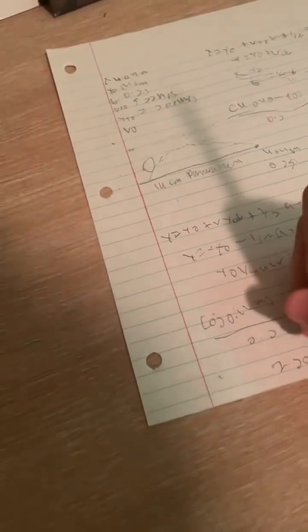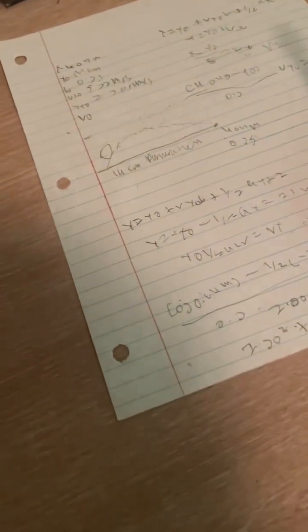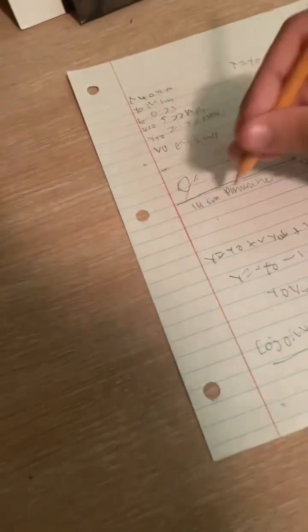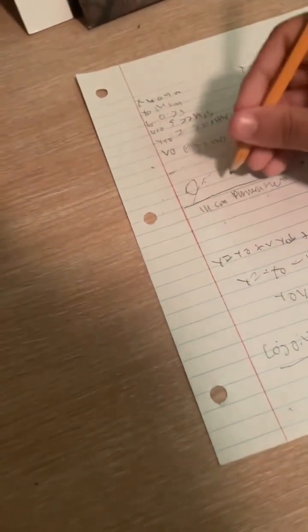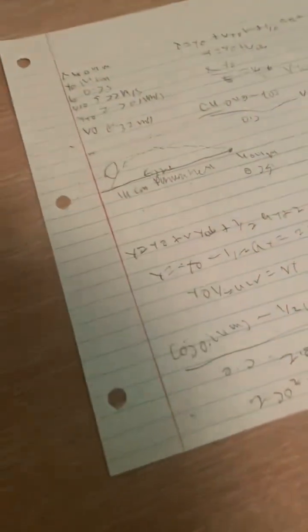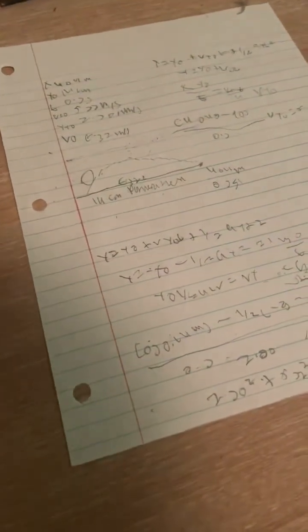So we just put basically what we got: 2.7 squared plus 5.72 squared, which would equal about 40.0089, and then we take the square root of that, and we get 6.32 meters per second, which would be the initial velocity. And yeah, that's how I found my equations on my ping pong launcher.